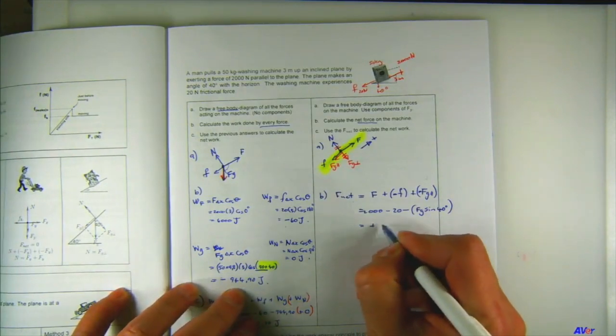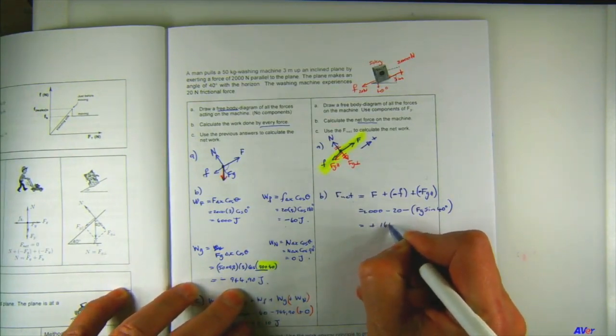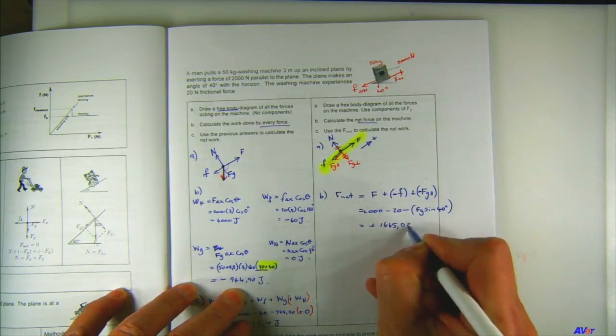And for those guys who are fast, they already should have 1665.03 Newton.